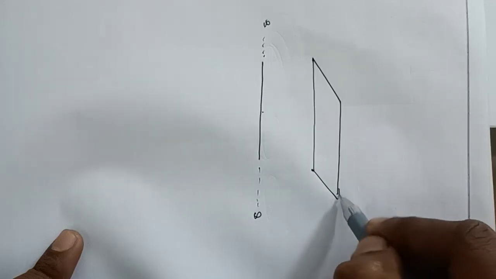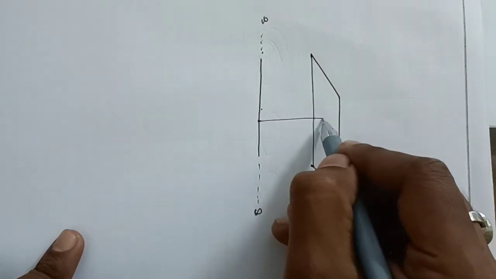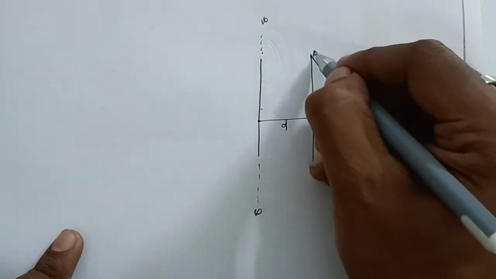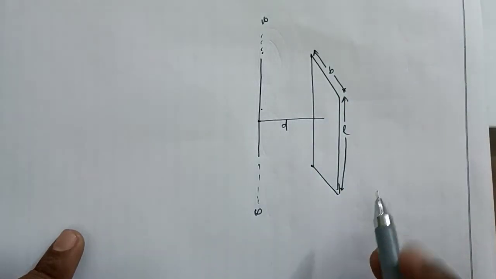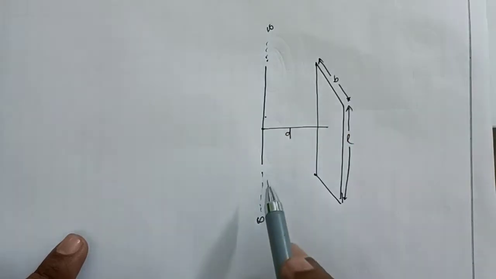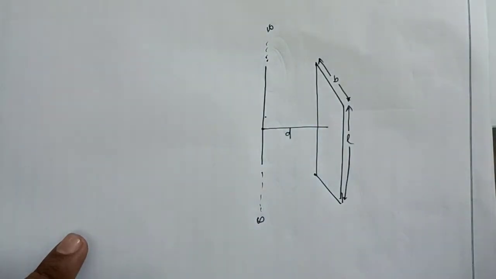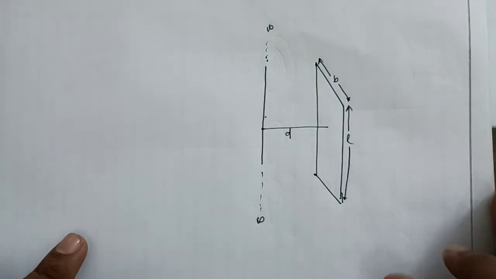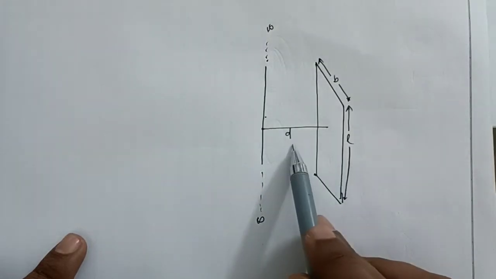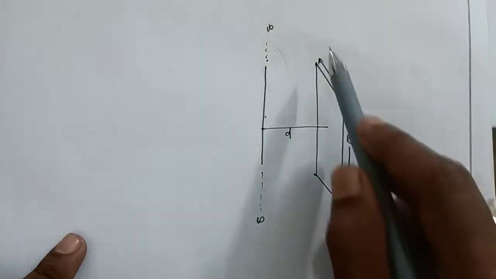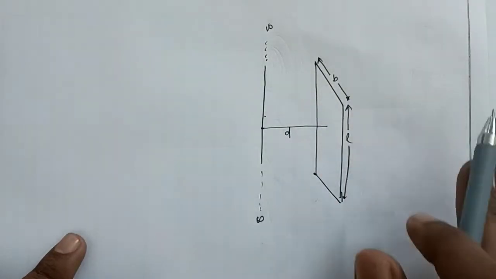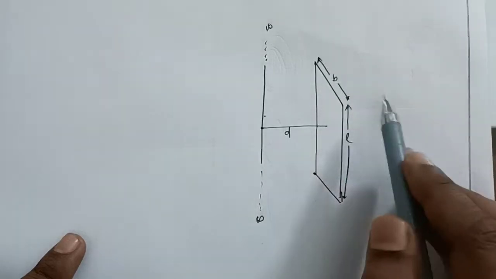The rectangular sheet is at some distance d, and its length is L and breadth is B. I hope this scenario is clear to everyone. The question is asking how much flux will pass through this rectangular sheet due to this infinite line charge. One more time I want to repeat for the student perspective. This is an infinite line charge. Exactly at a certain distance d, a rectangular non-conducting sheet is placed here, and the question is asking how much flux will pass through this rectangular sheet.